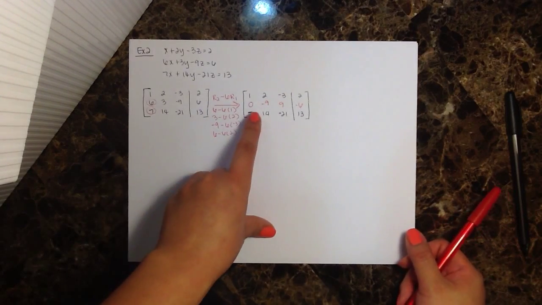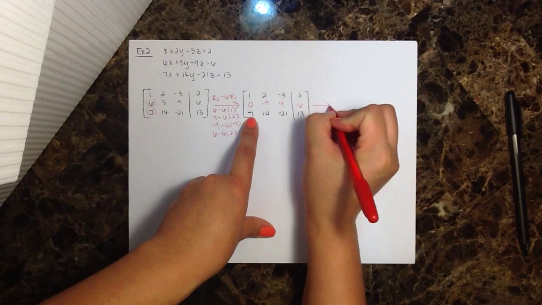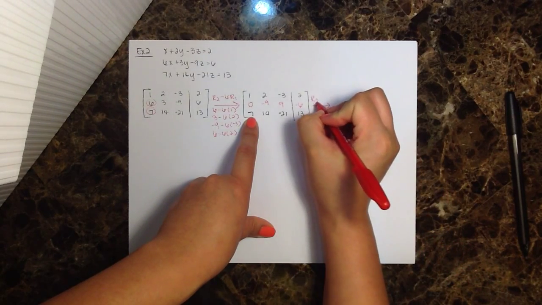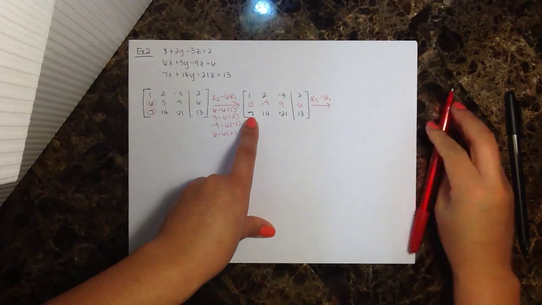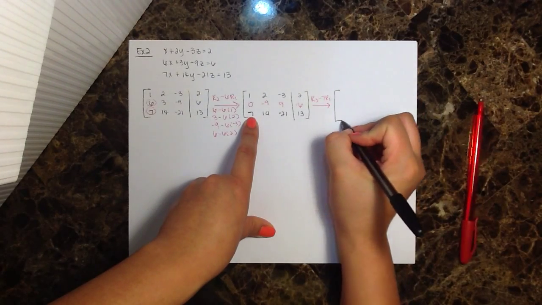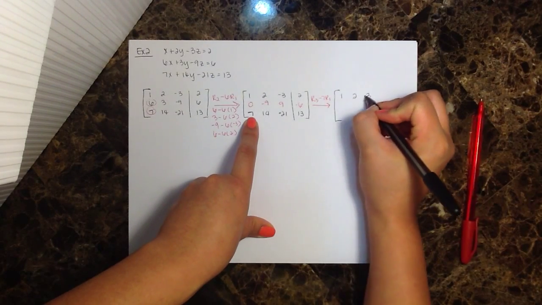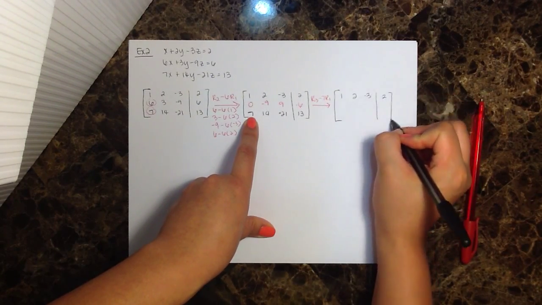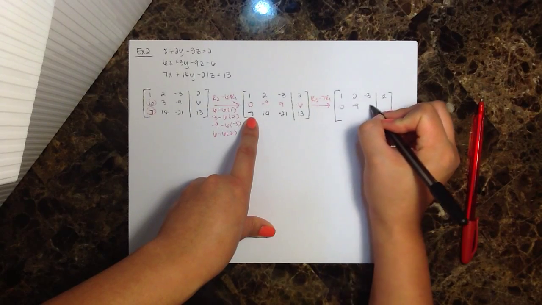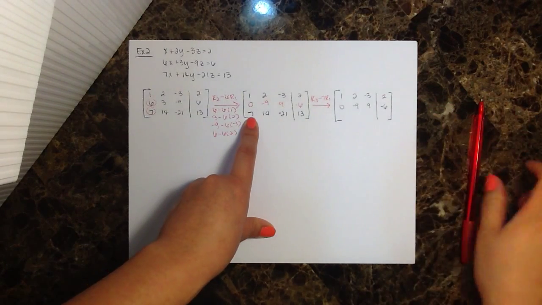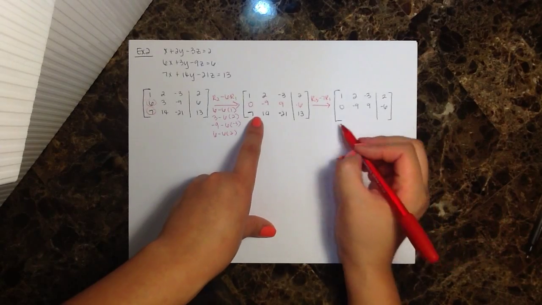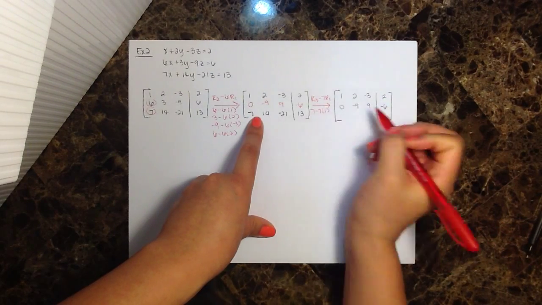But I still have to make sure this 7 turns into a 0. So my next row operation is row 3 minus 7 times row 1. Again, since I'm not changing some of these rows, I can rewrite them.